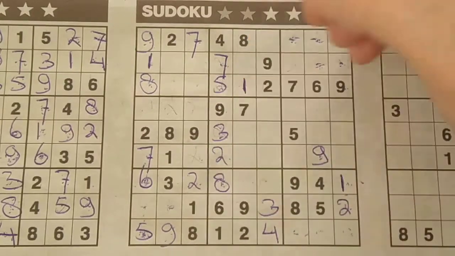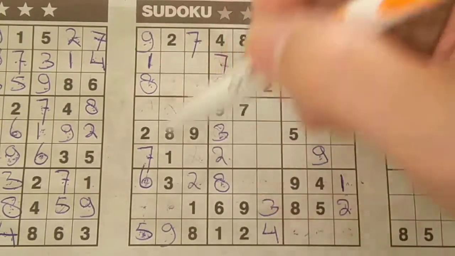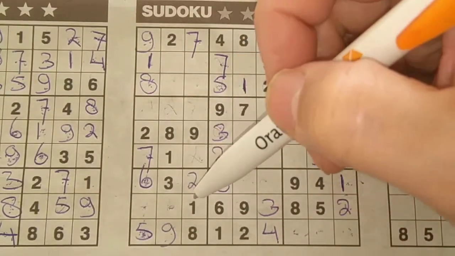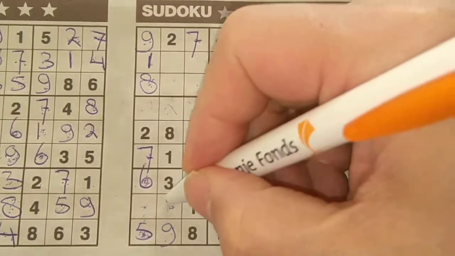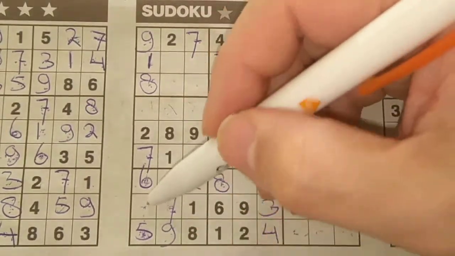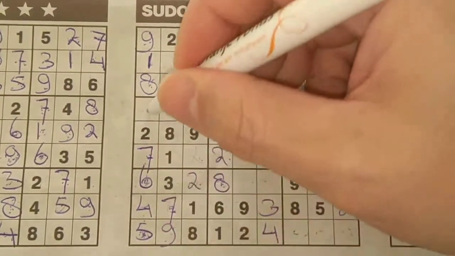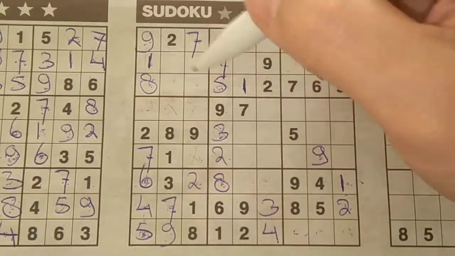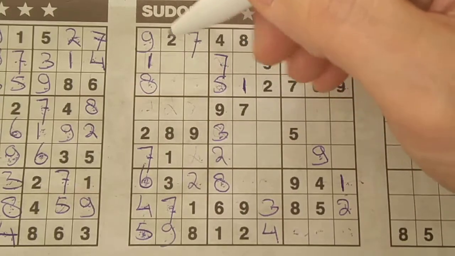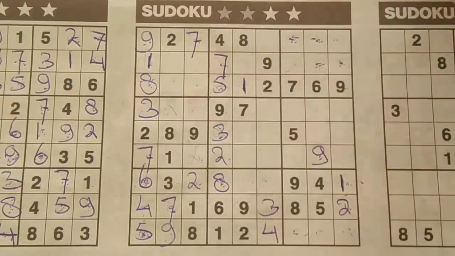7 in this third column, 7 in the first column, so in the second column, the only place for the 7 should be here. 1 box remains for this big square for the number 4. 1 box remains for the first column for the number 3.